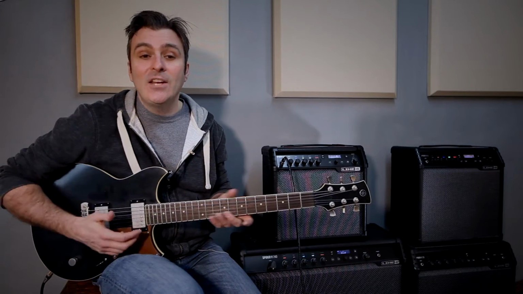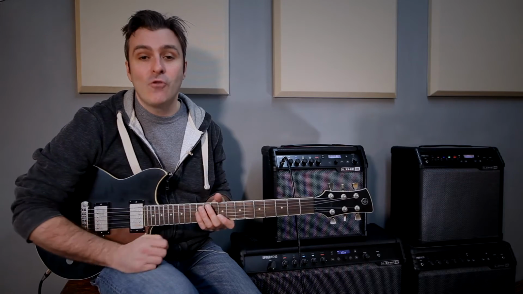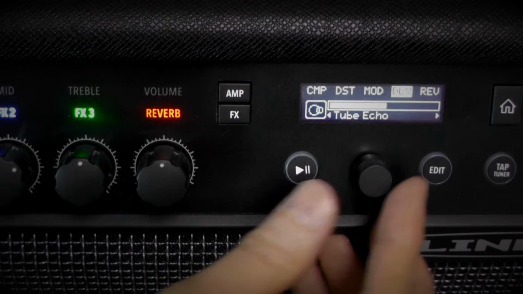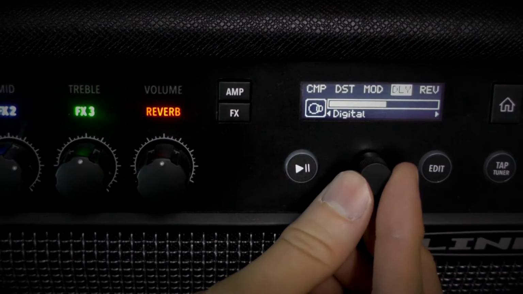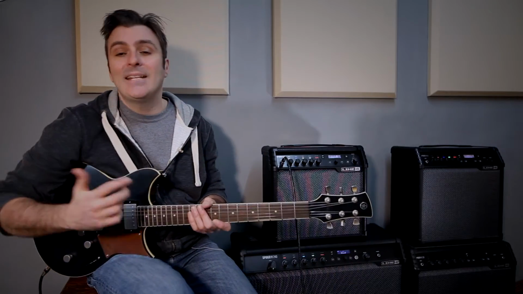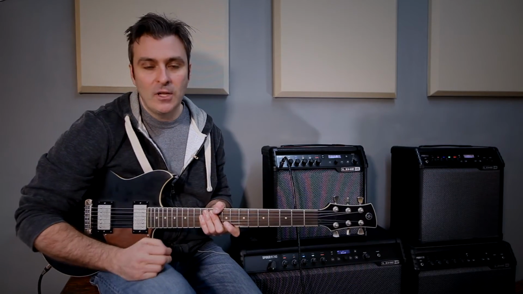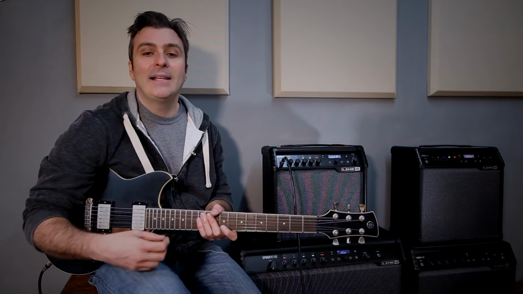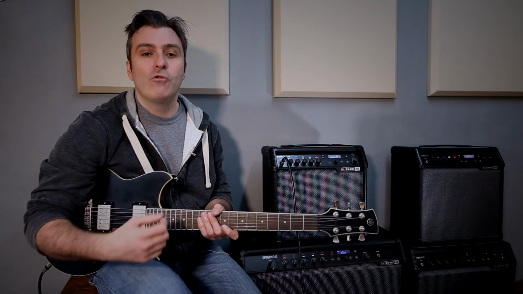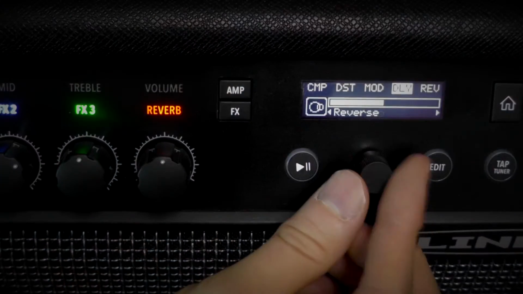If I wanted to change the delay type, I can simply turn the rotary knob and select the other types of delay. But let's say I wanted to change the effect on this control. I can turn the effects control to highlight which effect I want to change and then turn the rotary knob to cycle through the different effect models.